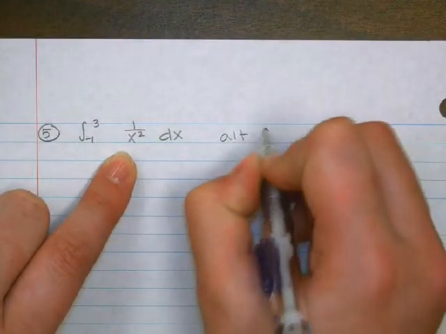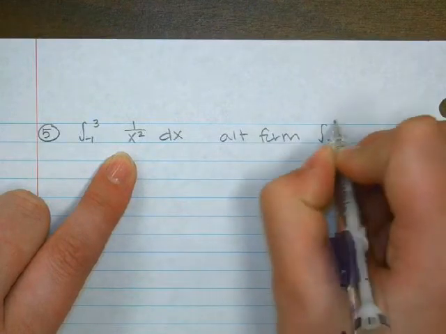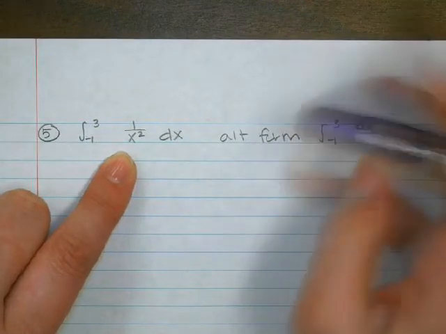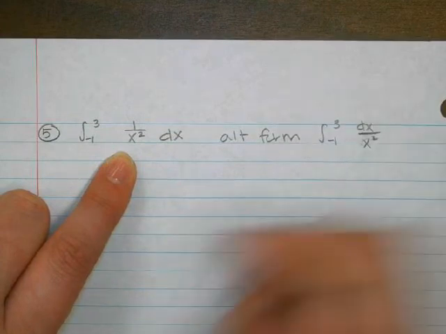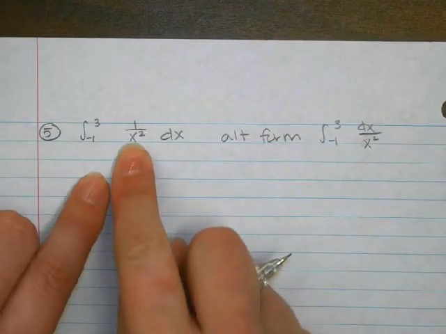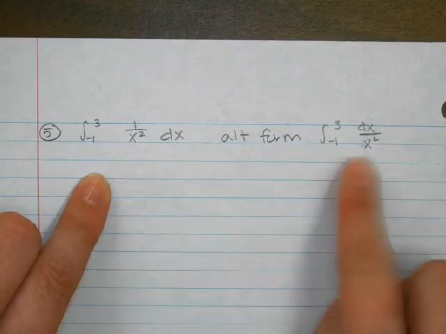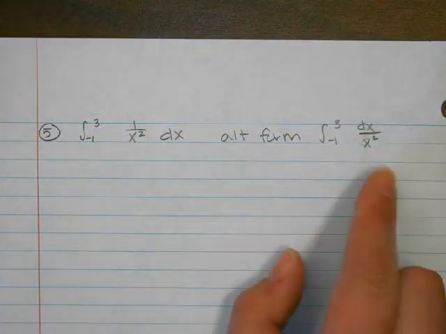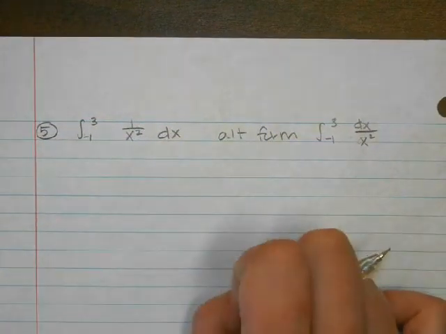Sometimes I've seen people write this as the integral from -1 to 3 of dx over x squared. I don't like it written like that because I don't think you can see that it is the height of the rectangle multiplied by the width of the rectangle. But mathematically speaking, yes, you could think of those as being multiplied together. So if you ever see it like that, you can split it apart if it makes you more comfortable.